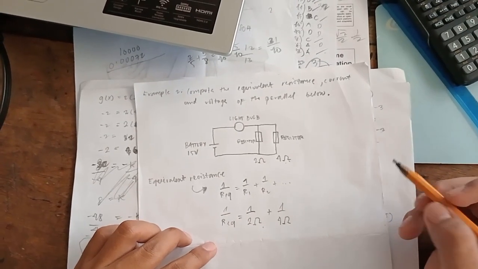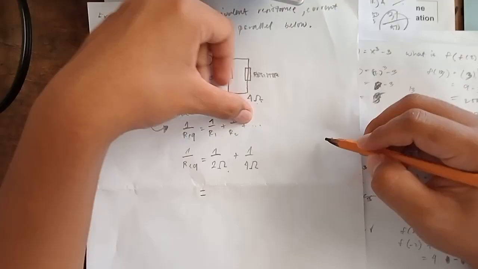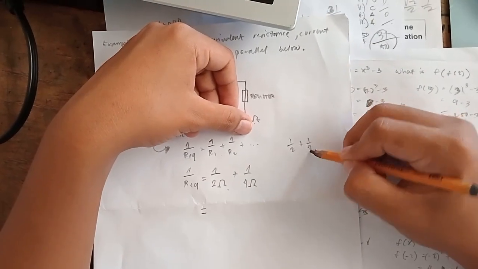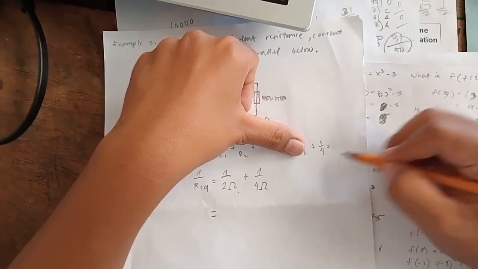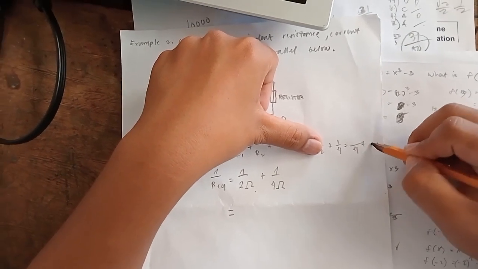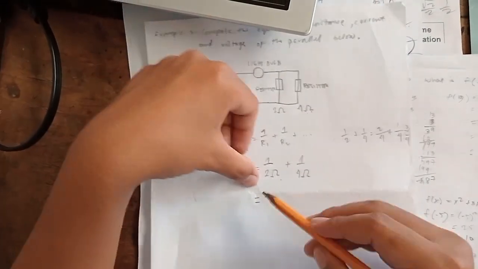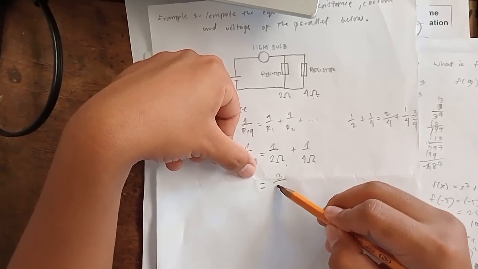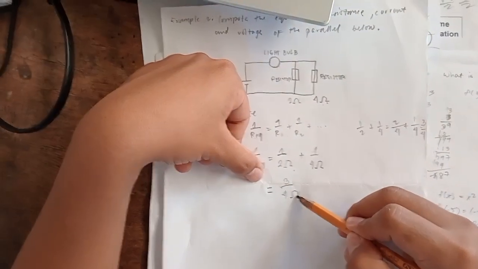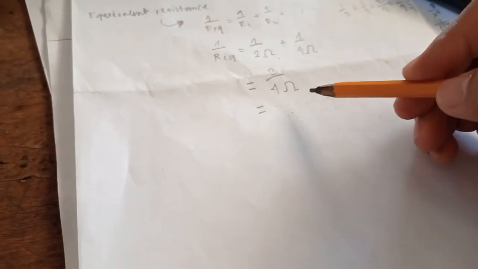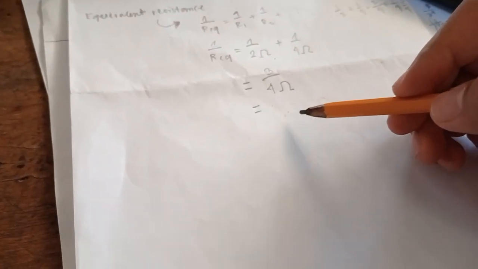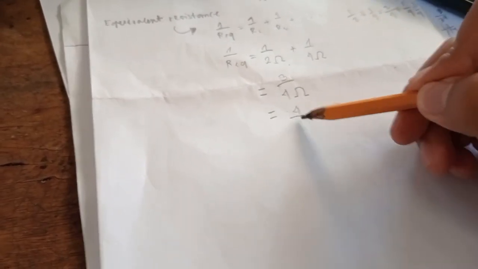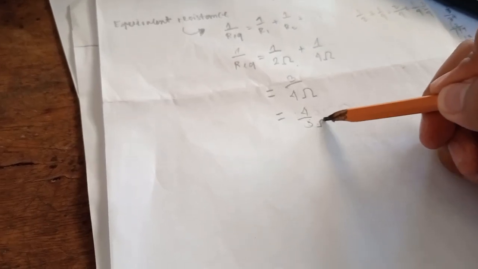The next step is to add these two fractions. 1 over 2 plus 1 over 4, with the same denominator, is 2 over 4 plus 1 over 4, so this is 3 over 4 ohms. We need to take the reciprocal of 3 over 4, so we put 4 over 3 ohms.